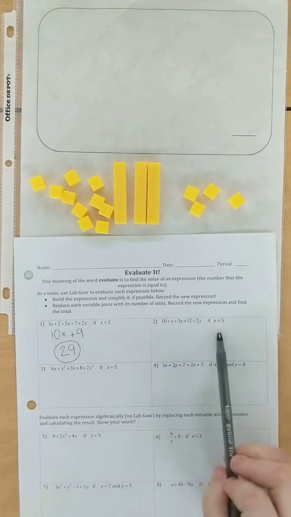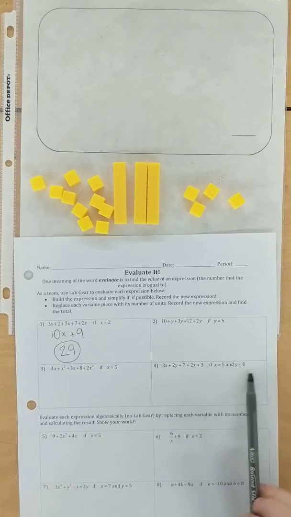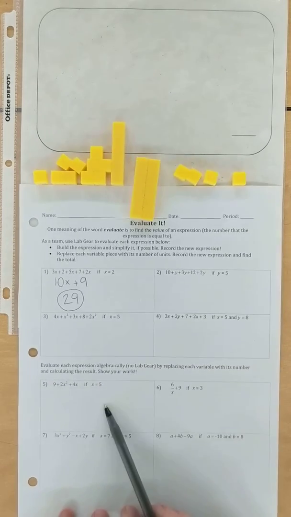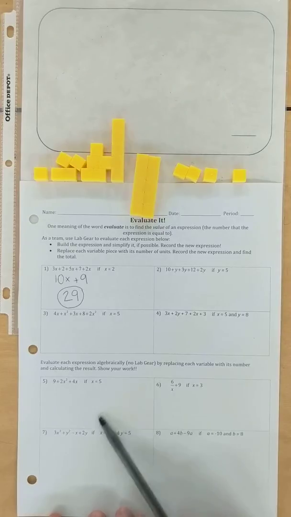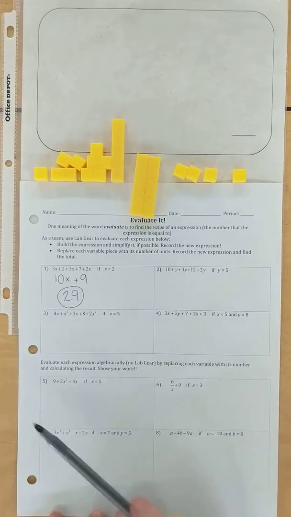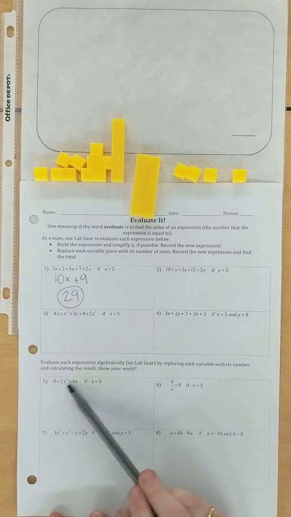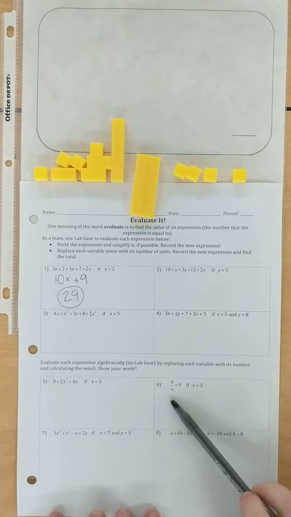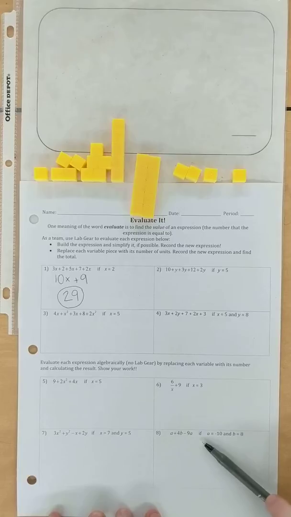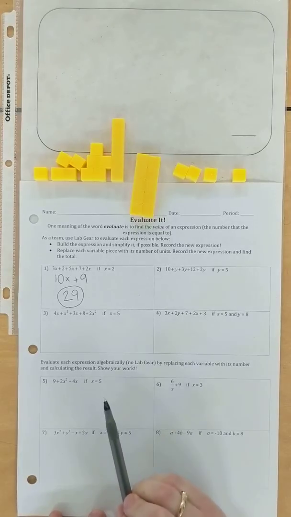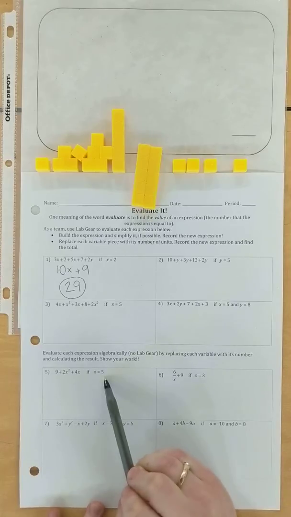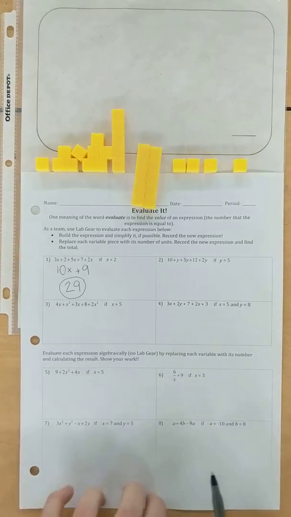Now all your other options are y equals 5 or x equals 5, or this one has both x and y. So you're going to need to do the same thing for all of these. Once you get to number 5 through number 8, all of these require no lab gear, which is good because if you had to build x squared with lab gear and replace it with 5, that's going to get tricky. Or fractions, that's going to get tricky too. So these you are not using lab gear, but all that you're doing is replacing the variable with its number. Anywhere you see an x, replace it with 5, and then you can evaluate each of these expressions, okay?